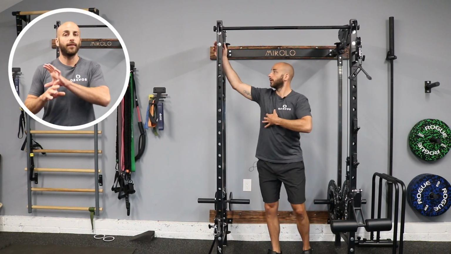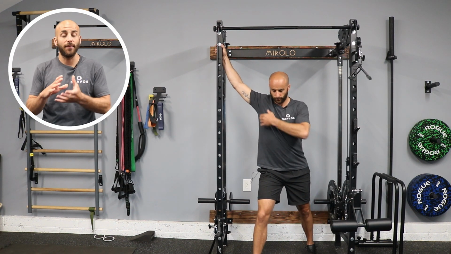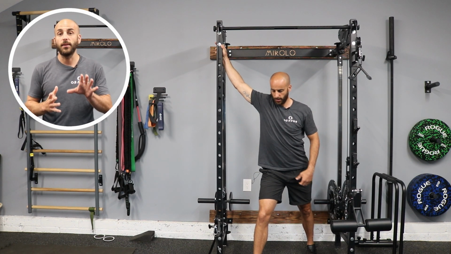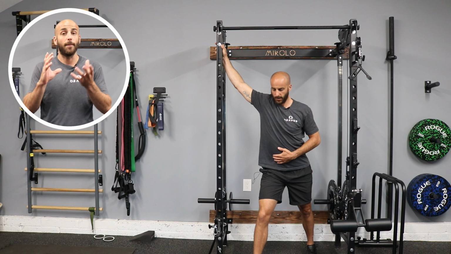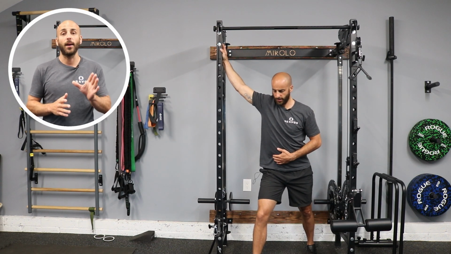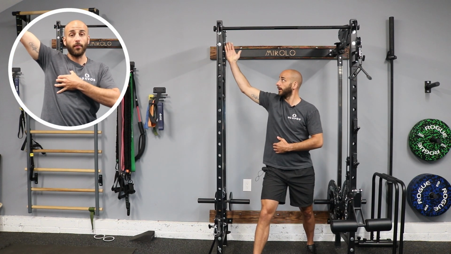So this exercise, we're targeting the pec minor fibers of the pec region. Typically, this gets short and stiff and it manipulates the scapula because it has attachments to the scapula. This is important because we need to tilt the scapula backwards for overhead mobility, which gets restricted. So with this, we're setting up biasing the pec minor in this arm position.